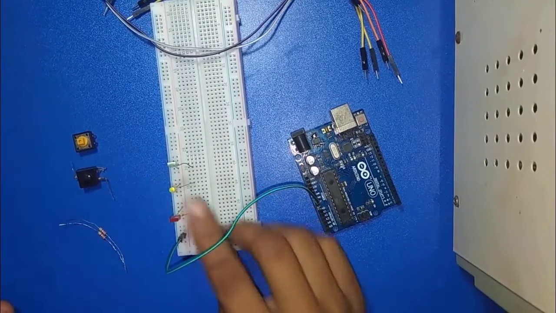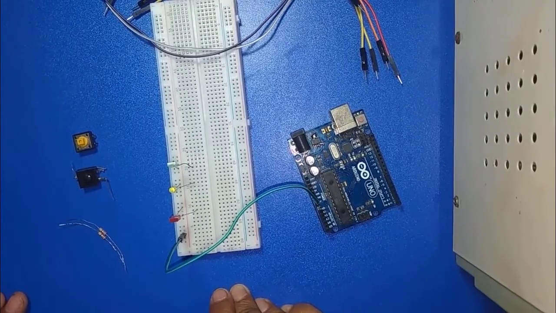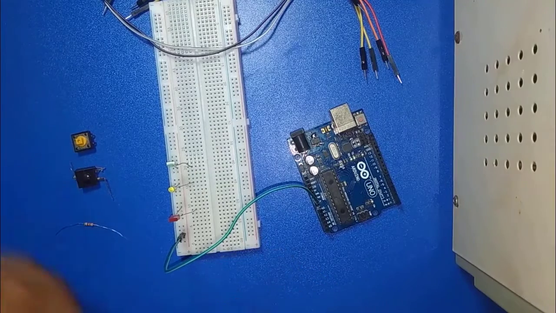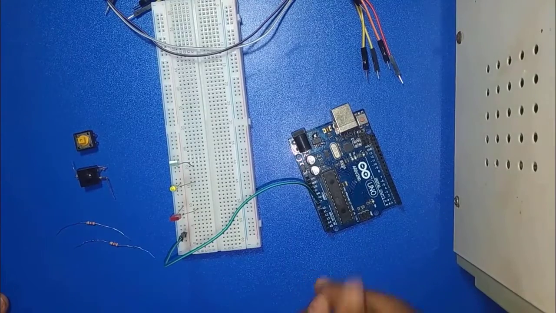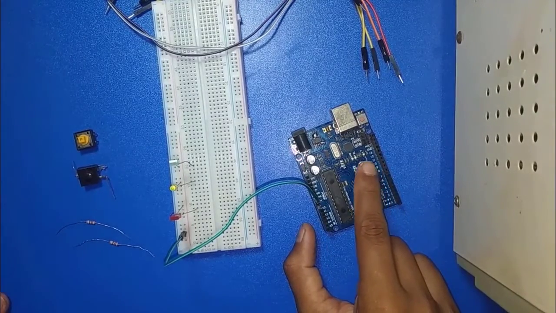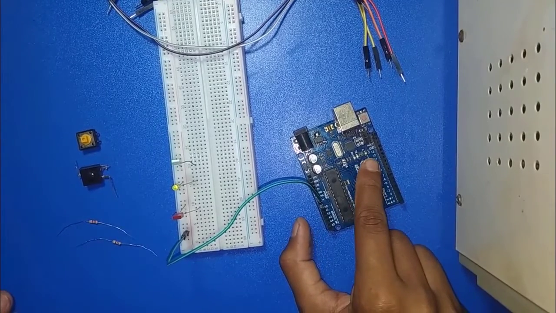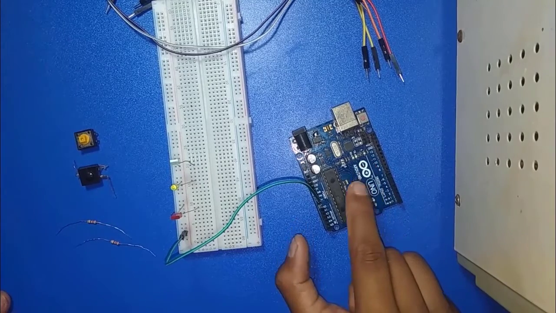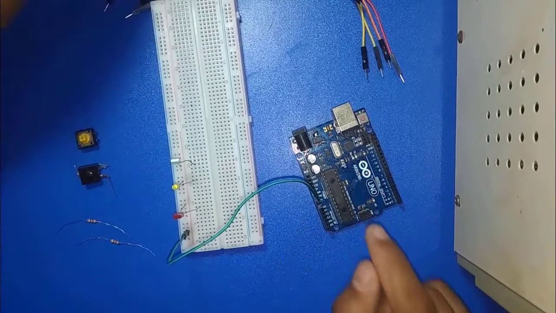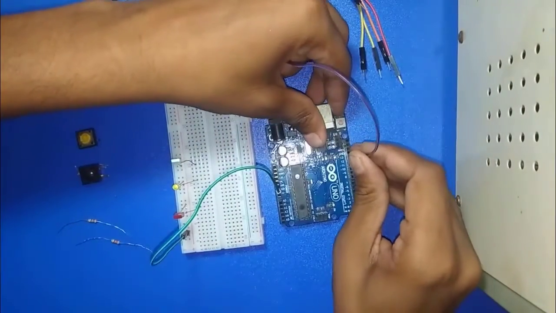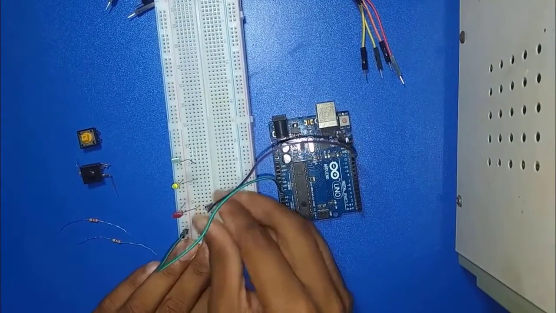We use a 220 ohm resistance with pin 11 and pin 12. But there is no need for a 220 ohm resistor with pin 30, because we know there is an internally connected 220 ohm resistance with pin 30. So that's why no extra 220 ohm resistance is required with pin 30. So its connection is very easy. I connect pin 30 with the red LED.